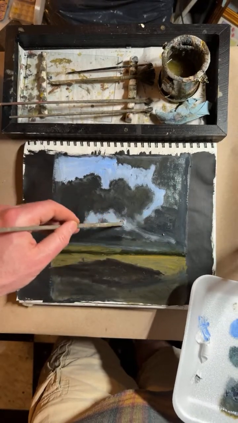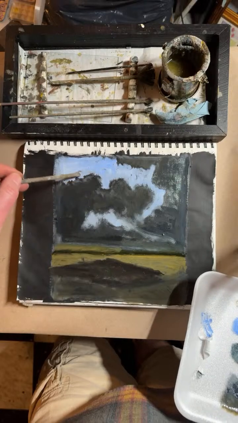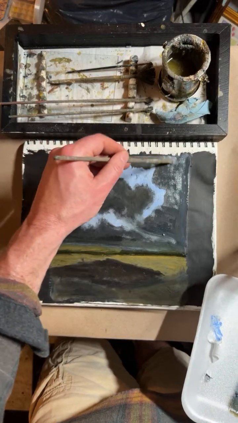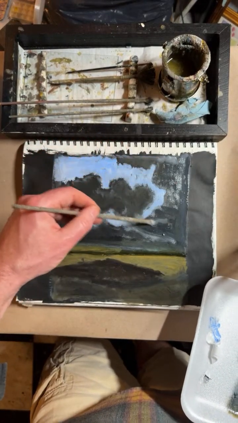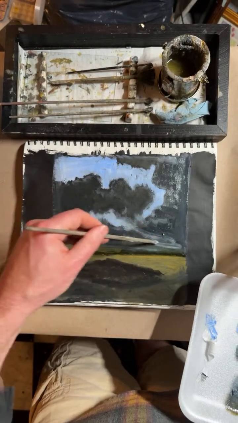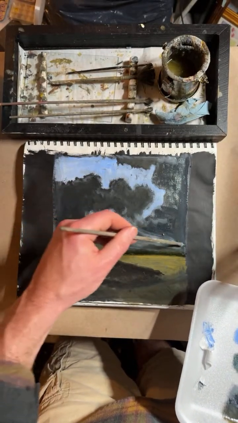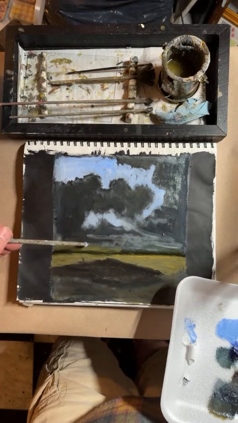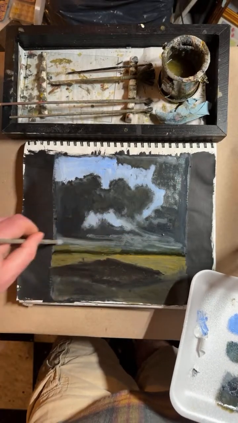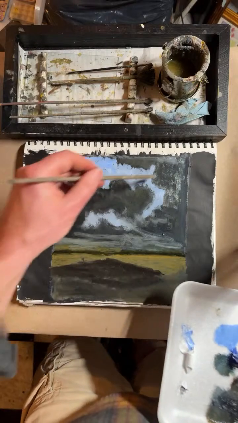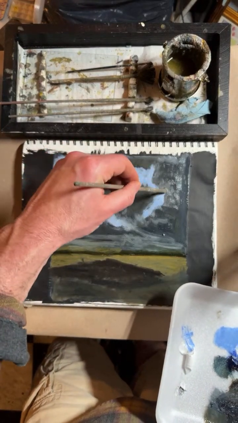And we're going to start just working this in. There's little patches here, little lighter spots here. There we go. And we'll go ahead and just rough this up.